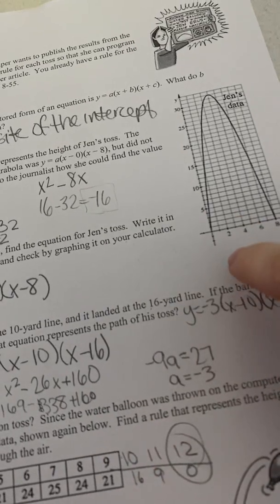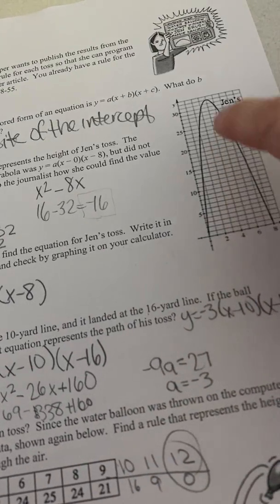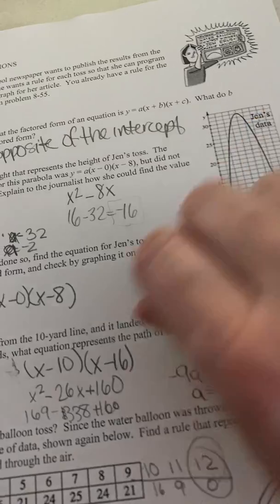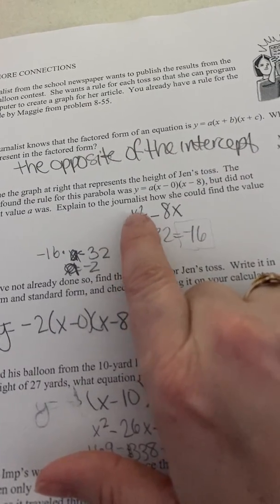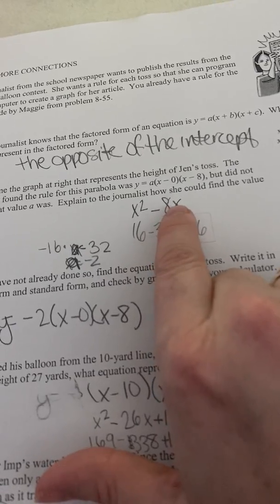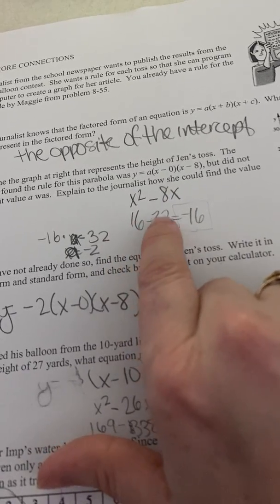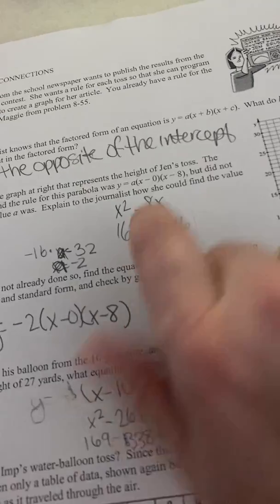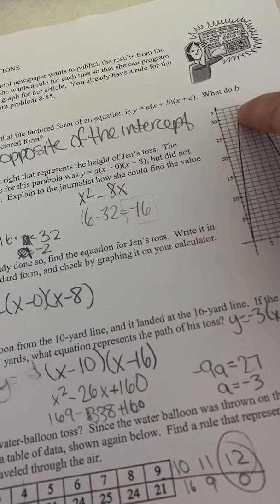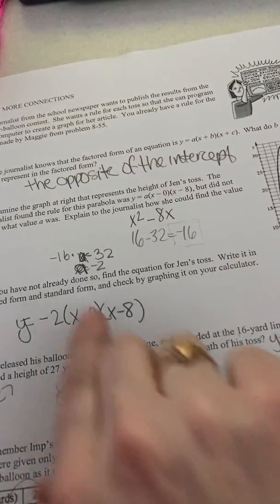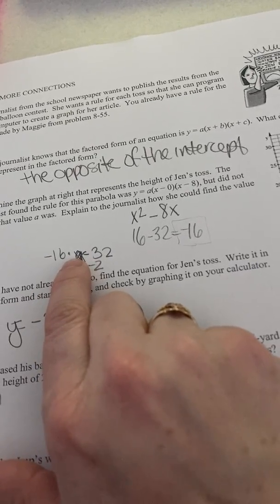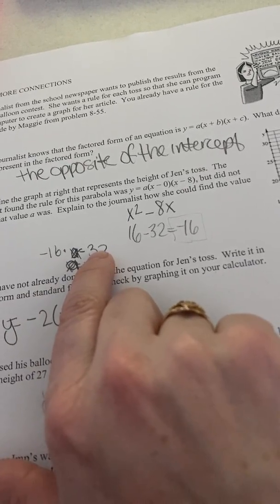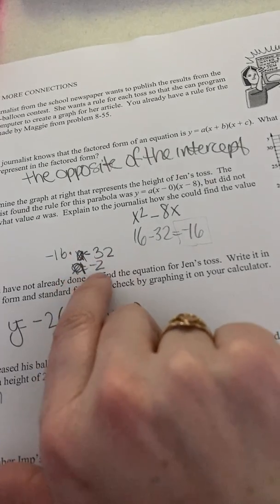Okay, so she gets her x minus 0 and x minus 8 from these 2 points right here. Let's take her vertex, which is (4, 32), and plug in 4 to see what we get for y. 4 squared is 16, 8 times 4 is 32. 16 minus 32 equals -16. However, her vertex is at positive 32. So what are you multiplying that by to get a positive 32? Divide both sides by -16.